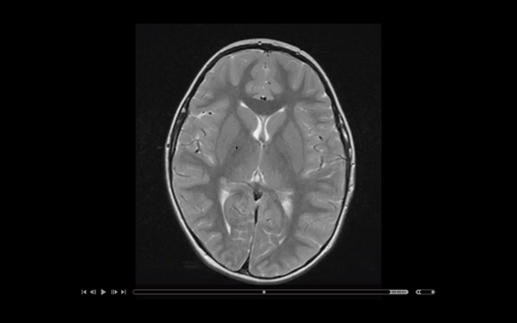And then I want to mention that we have the internal capsule. This here is the internal capsule. The internal capsule is further divided into the anterior limb and the posterior limb. And similarly on the other side, anterior limb, posterior limb.